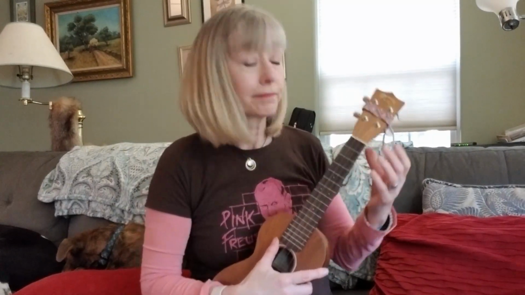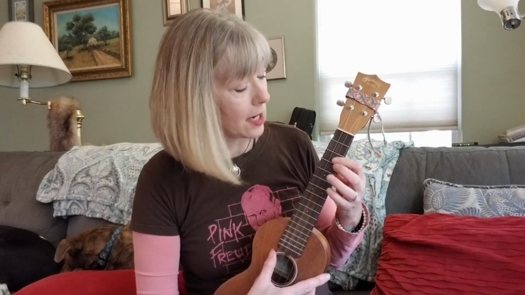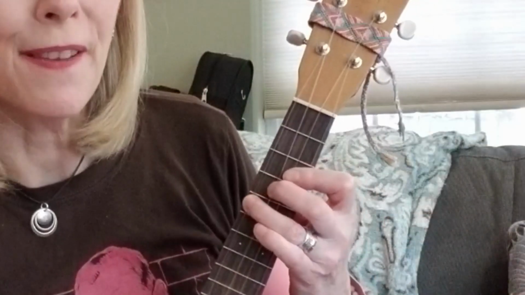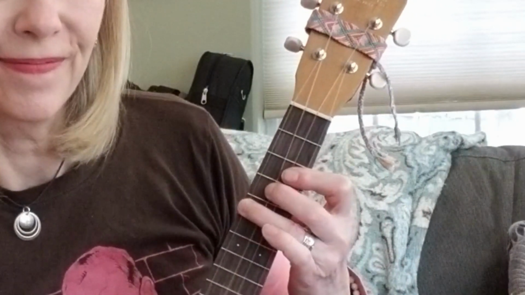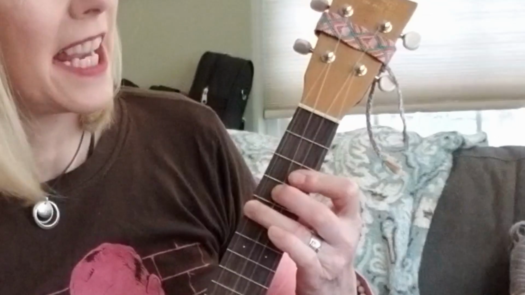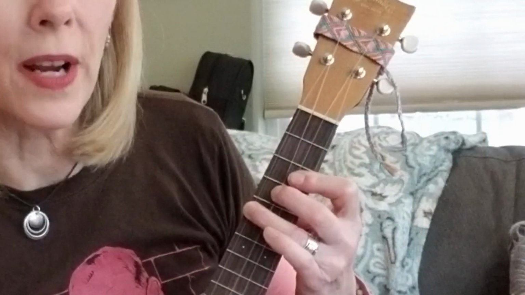Okay, so C can also be played like a B flat, but on the 3rd fret. It is a C chord with different voicing.